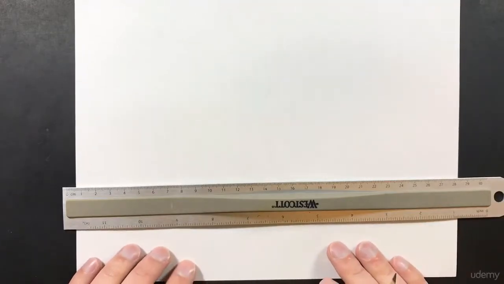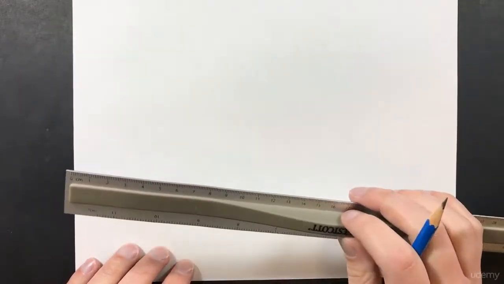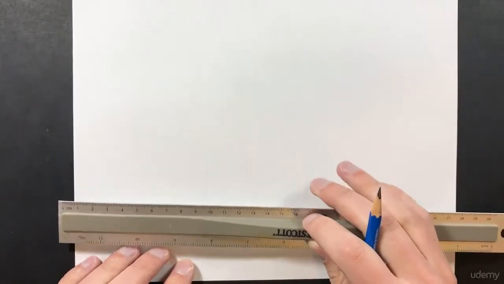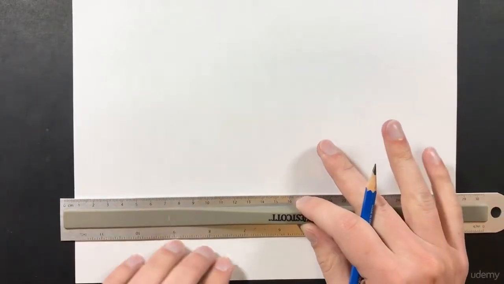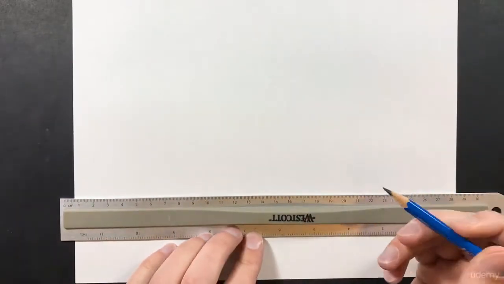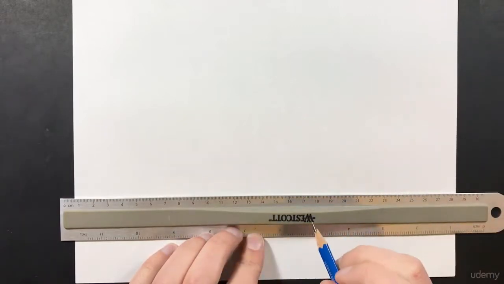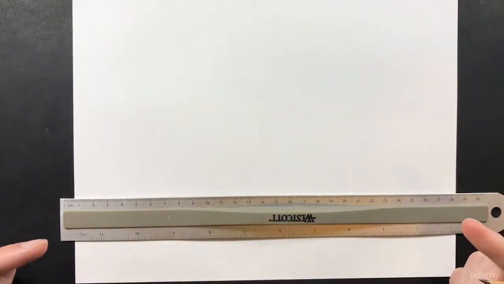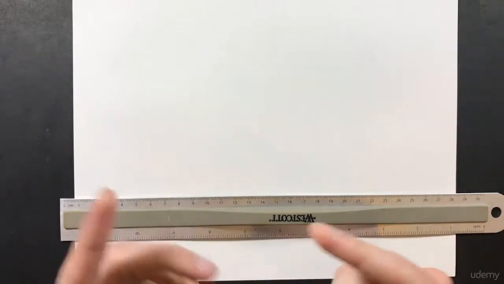In today's lecture, we're going to be going over two-point perspective. Now, two-point perspective is very similar to one-point perspective. Really, the only difference is that there are two vanishing points on a horizon line, and those vanishing points eventually connect. Now, let me show you what I mean.